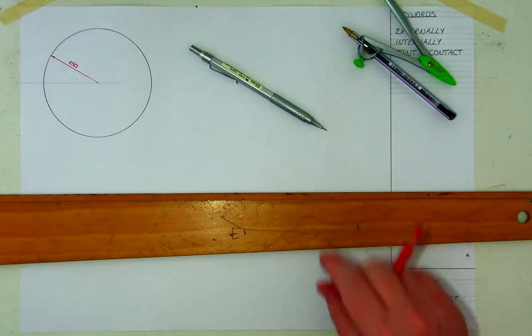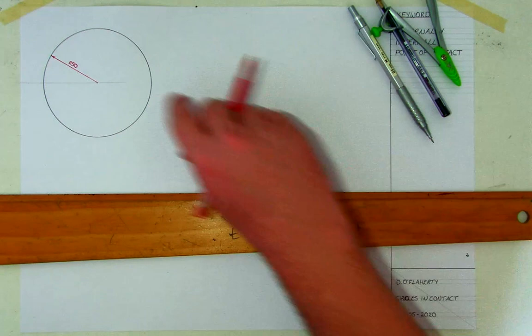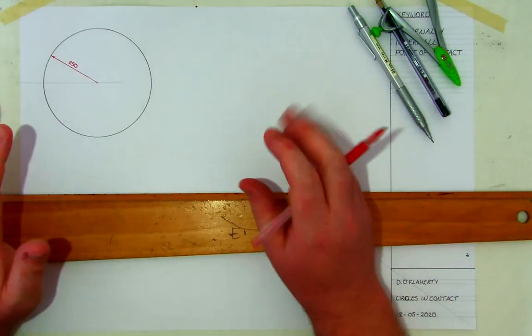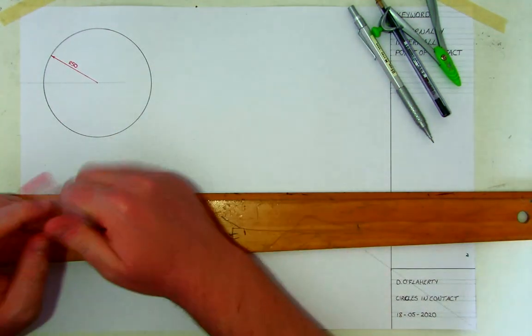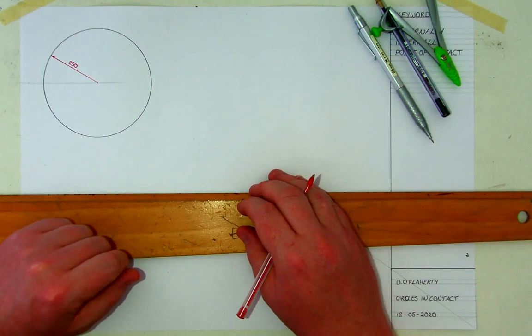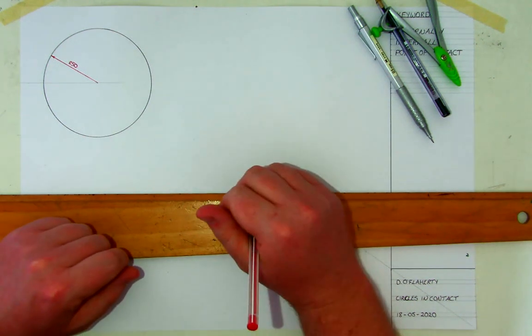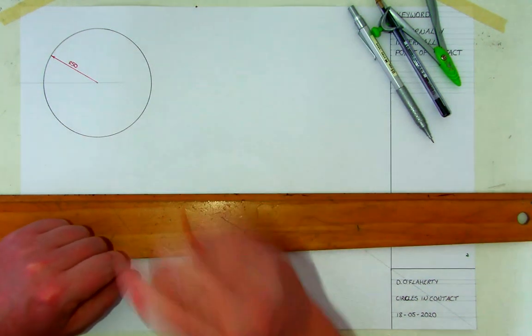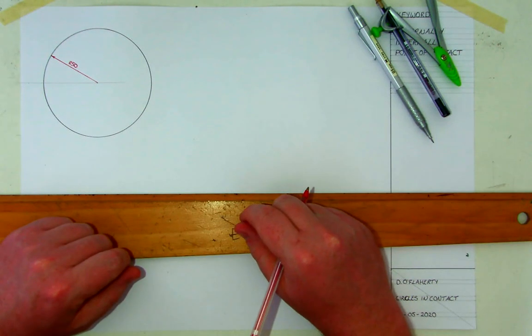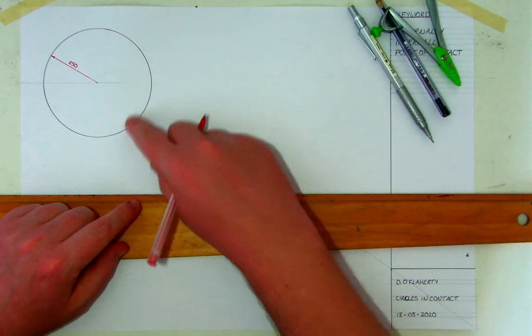What I want to do is draw another circle in contact with it, exactly the way I'm talking about. It can't be interlocking, it can't be not touching, it has to be exactly touching that circle. The size of the new circle is going to be a 30 millimetre radius, and we'll put it somewhere down here, out here somewhere.